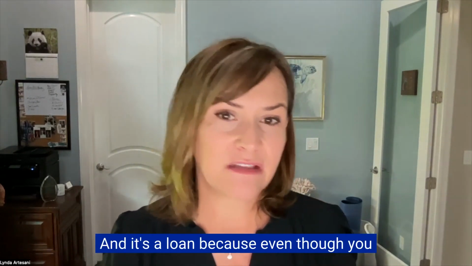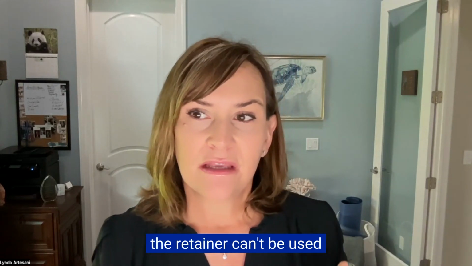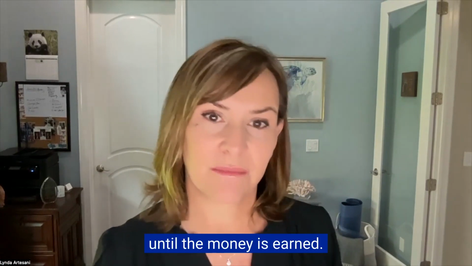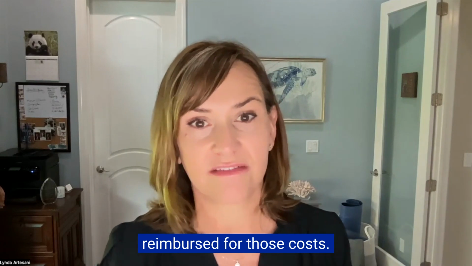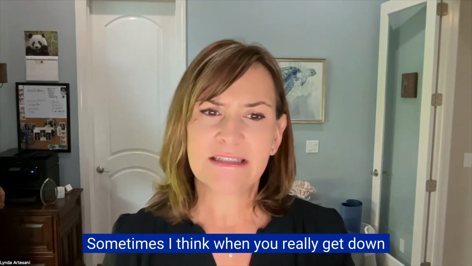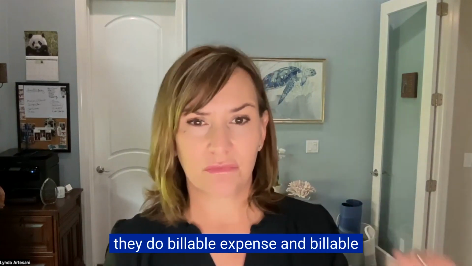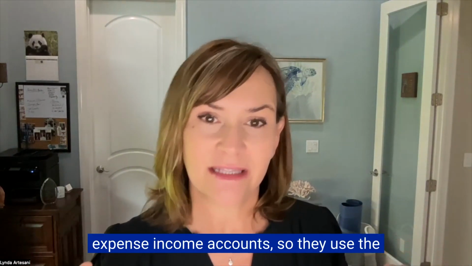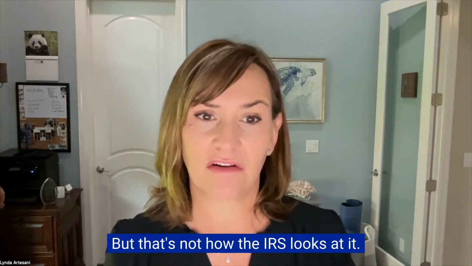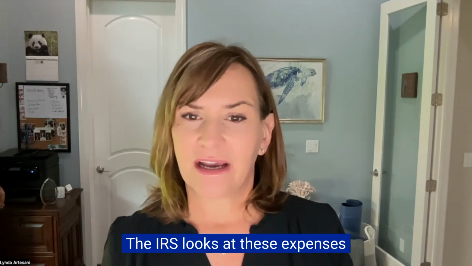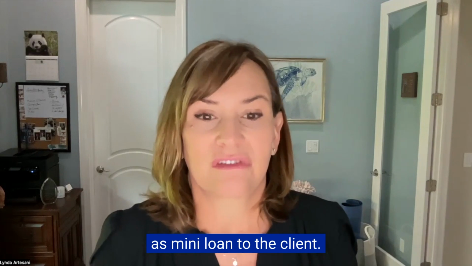And it's a loan because even though you may be holding retainer for those funds, the retainer can't be used until the money is earned. So in this case, you'd be reimbursed for those costs. And sometimes I've seen a lot of files where they do billable expense and billable expense income accounts. So they use the income in the expense account to offset, but that's not how the IRS looks at it. The IRS looks at these expenses as mini loans to the client.